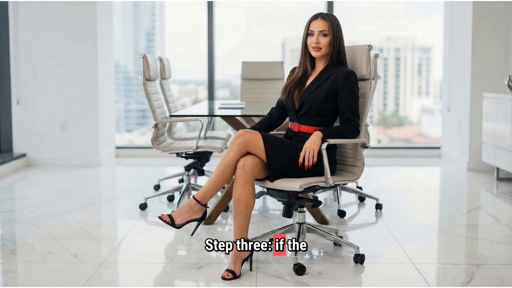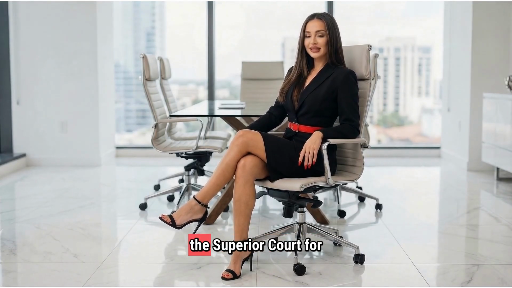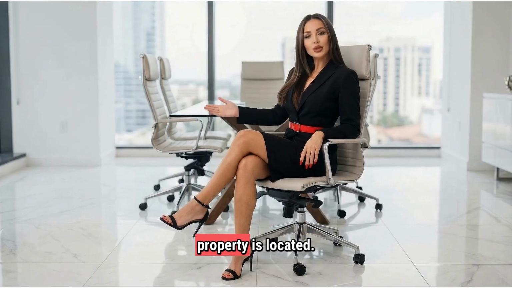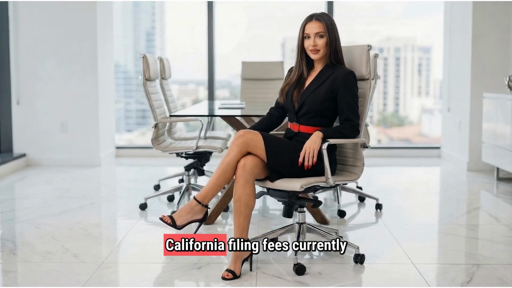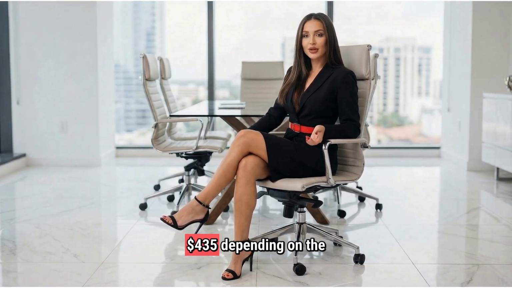Step 3. If the tenant doesn't comply, file an unlawful detainer in the Superior Court for the county where the property is located. California filing fees currently run approximately $240 to $435, depending on the amount claimed.